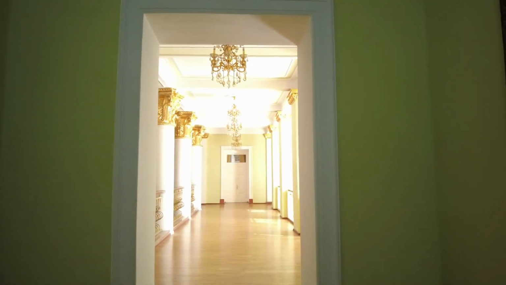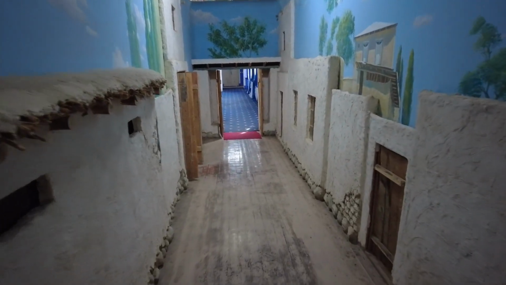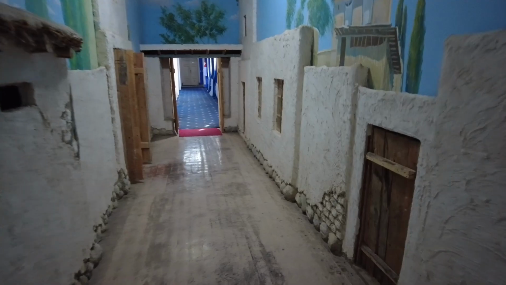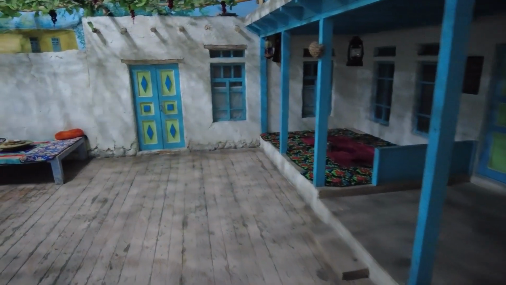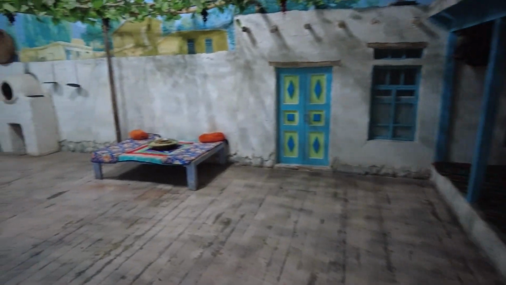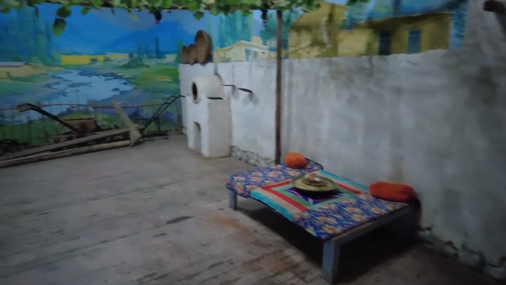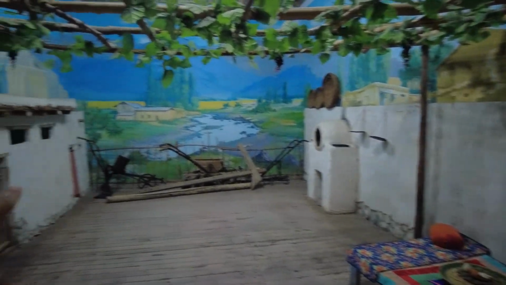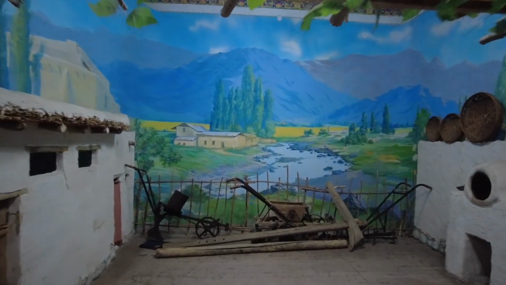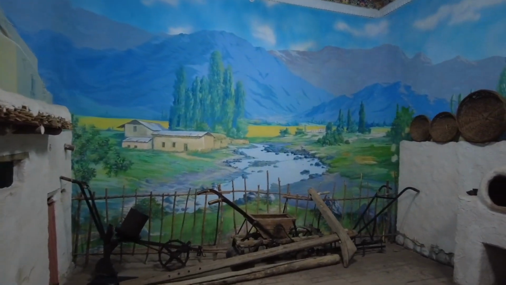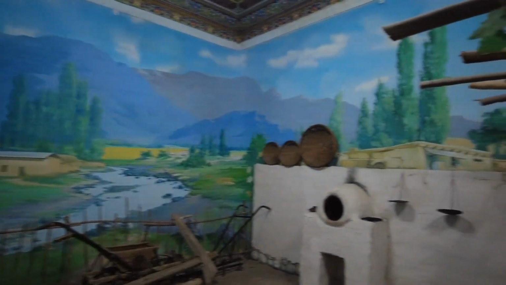Wow. Okay, so this is an old Tajik house. And by the way, I know all this information from my guide here. So this replicates a yard, the yard of the old house. Yes, that's where people eat food. And there's an oven and some farming tools. I guess it replicates the old traditional Tajik house or the collective farm, with mountains.